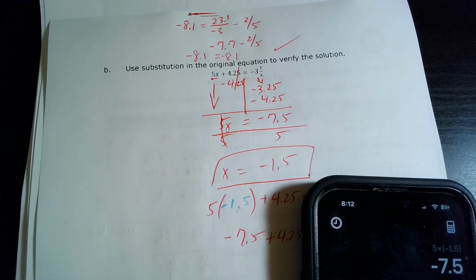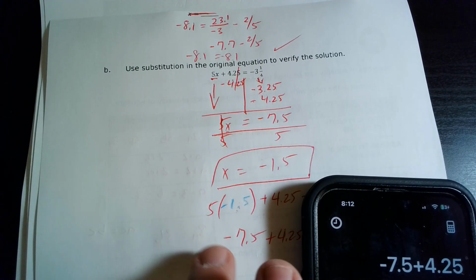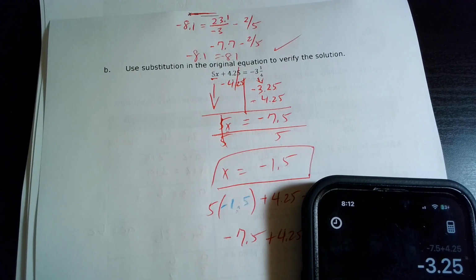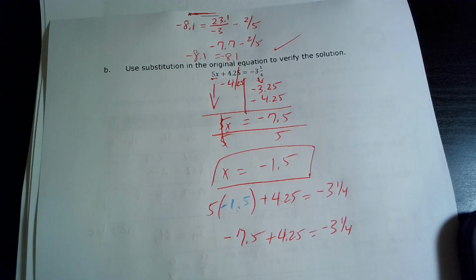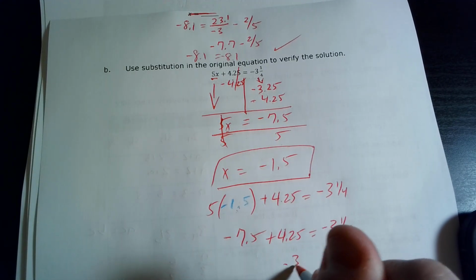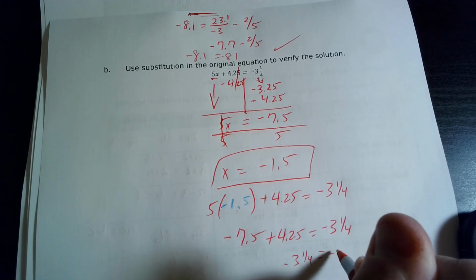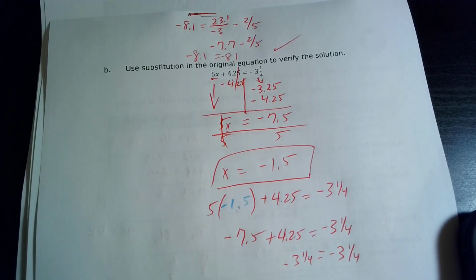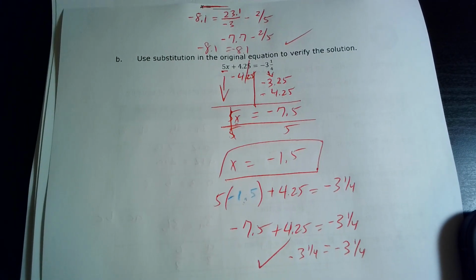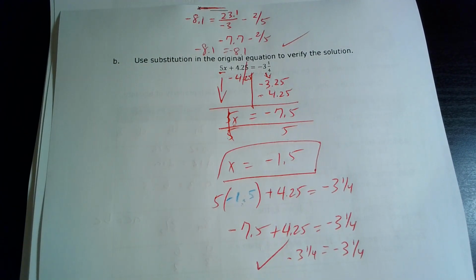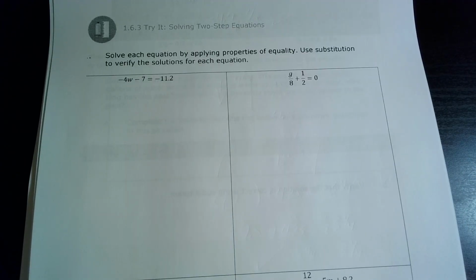So negative 7.5 plus the 4.25 that we had in the equation gives us negative 3.25, which is also negative 3 1/4. They both equal, so we verify our solution. Okay.